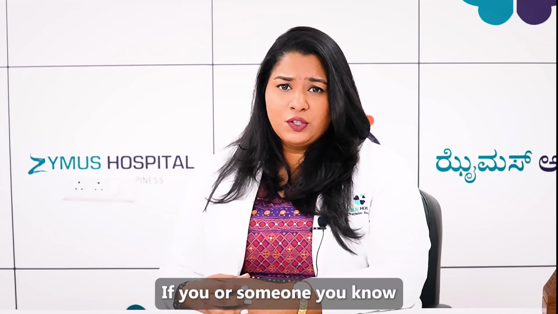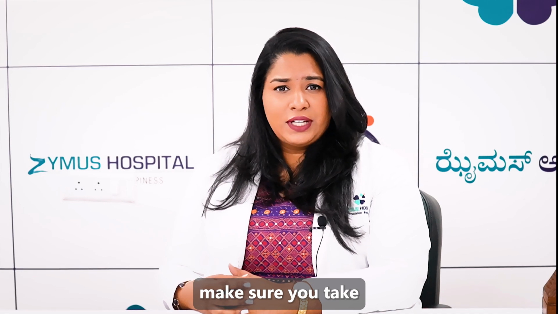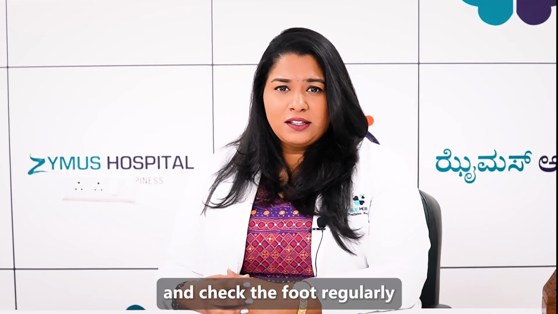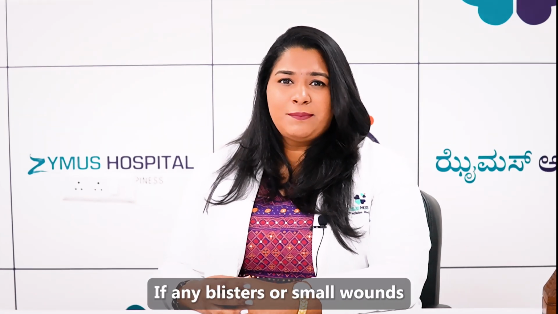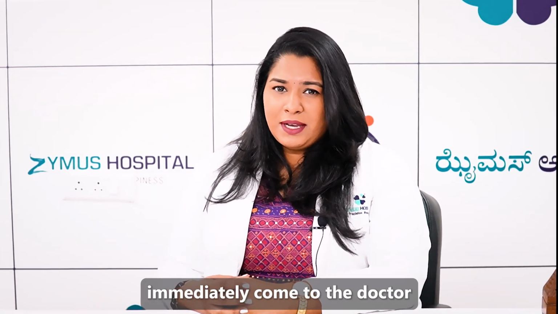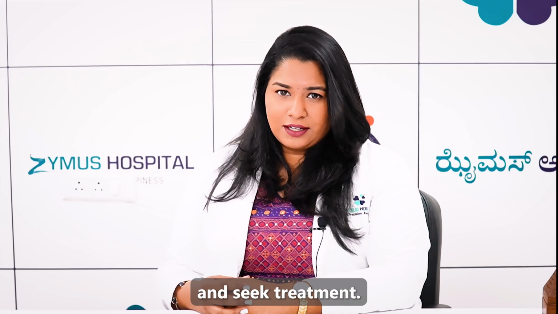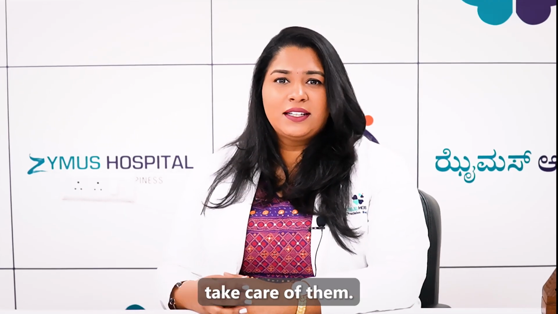If you or someone you know is diabetic, make sure you take proper care of the foot, check the foot regularly and wear proper footwear. If you notice any blisters or small wounds, immediately come to the doctor and seek treatment. Your feet are precious. Take care of them.